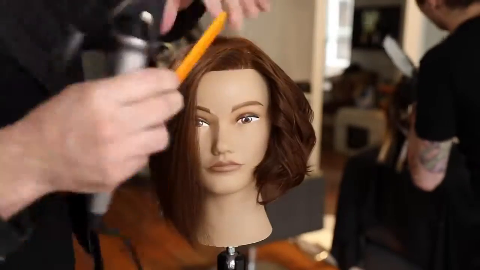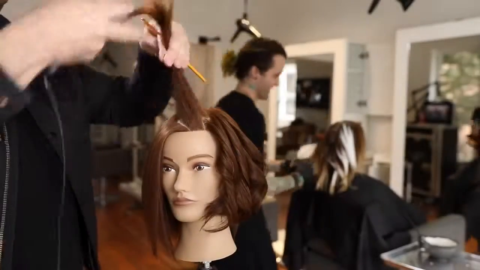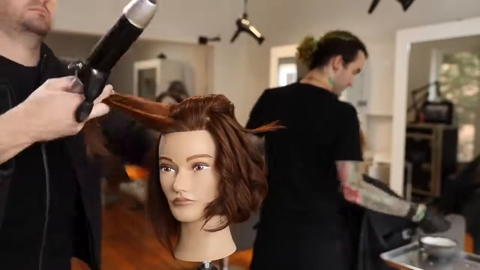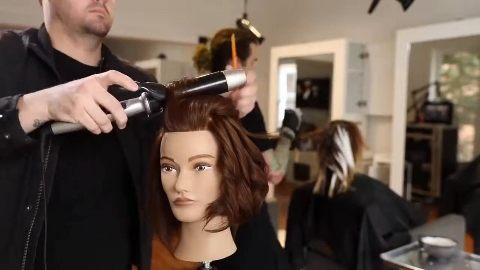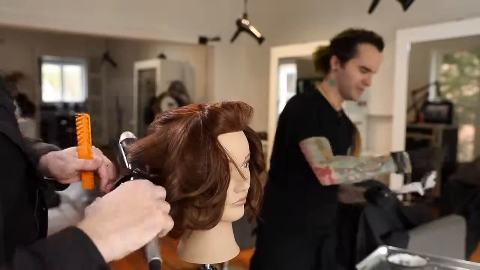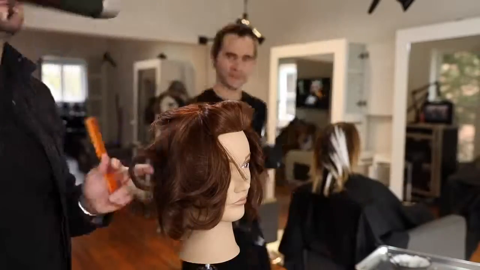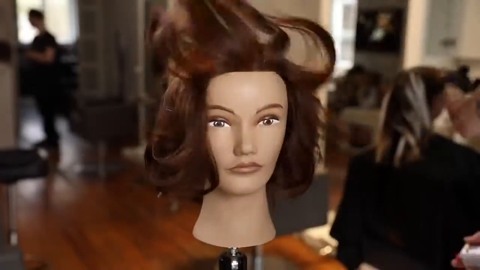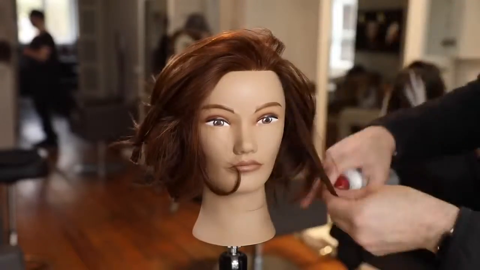You can see how it already kind of gives those textured ends because of the way that we cut it with the razor. And I'm just going to continue that same pattern throughout the top and the other side. So it's a really quick technique, but it gives you a really fun textured feel at the end. So I'll just run my hands through it a little bit. You'll see those curls come to life.